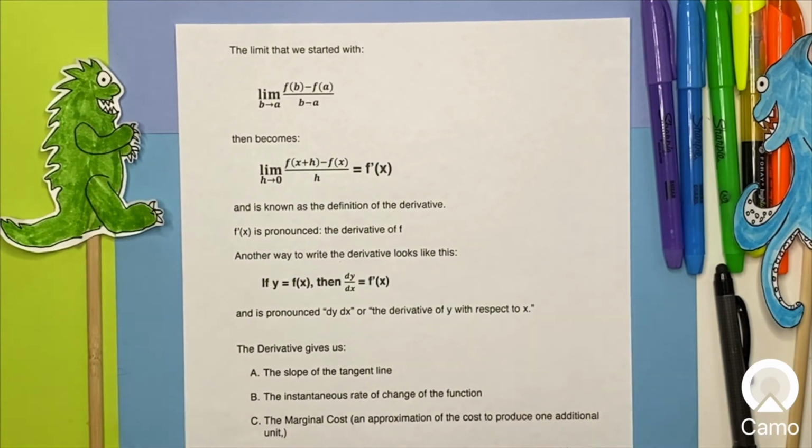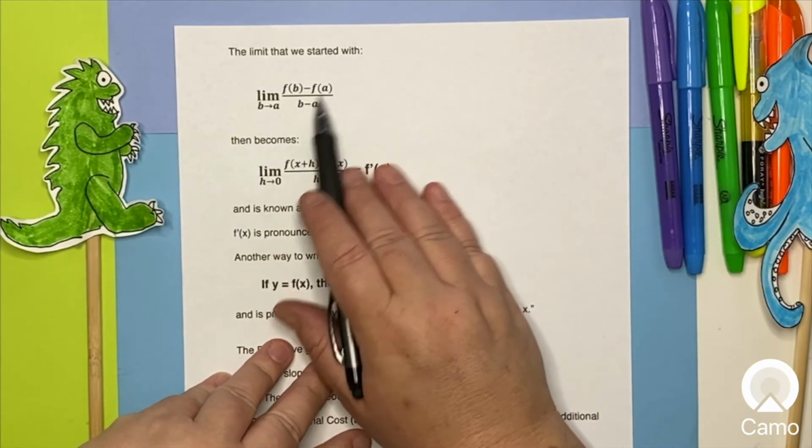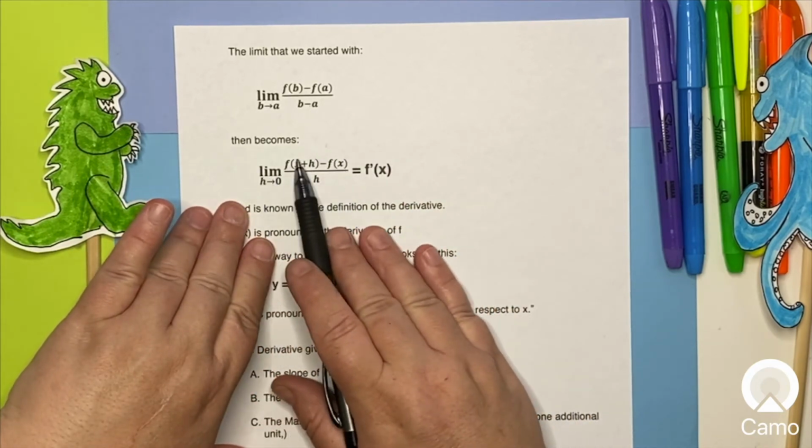And then what we're going to quickly do, so in 9.3, we're going to spend a little time with the theory, but we're going to very quickly transition into how do we use this. So, bear with me, we got one more big page of theory and then we're going to start doing stuff. So the limit that we started with the B's and the A's becomes this limit.